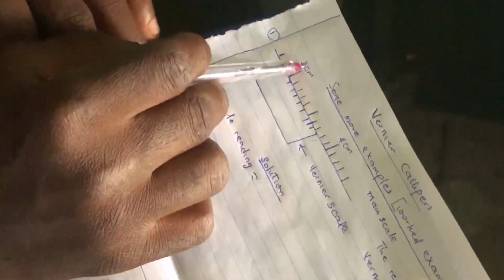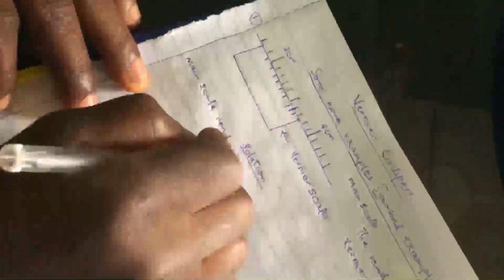Also, mind you, this is in centimeter. So what does that mean? You know that vernier caliper will measure to 2 decimal places in centimeter. So you won't just write 2.8. Instead, you write 2.80 centimeter. That is 2 decimal places in centimeter.